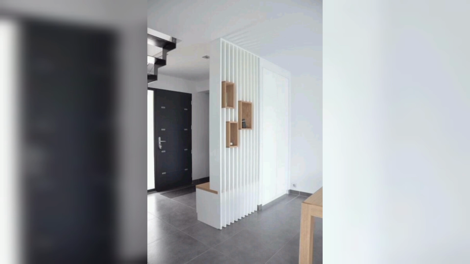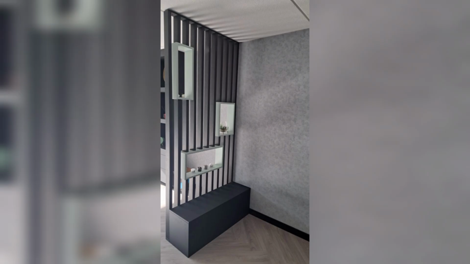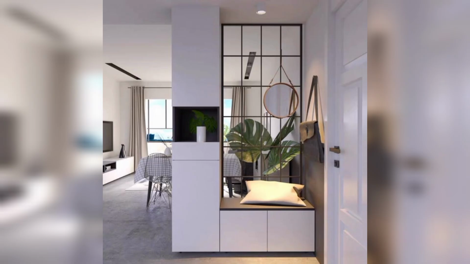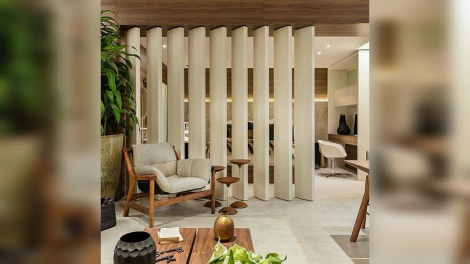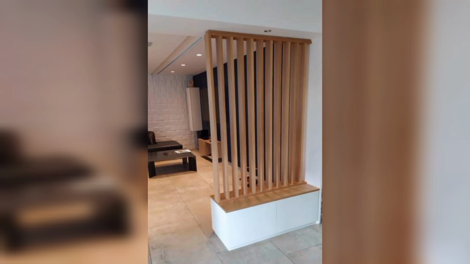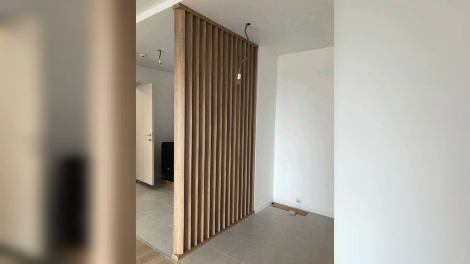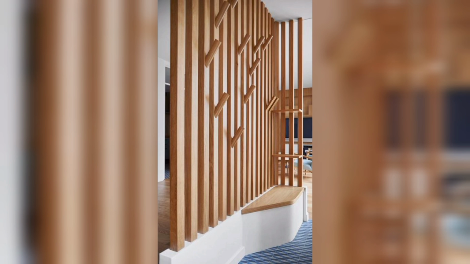Partitions often offer a functional way to separate different areas, such as the living room space from the dining area, or create a cozy corner for rest or relaxation. Let's explore some design concepts and materials that can be used to create the effect.